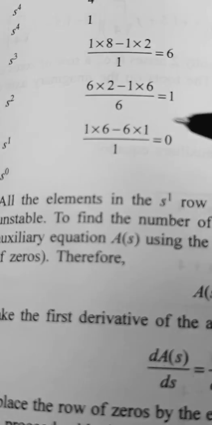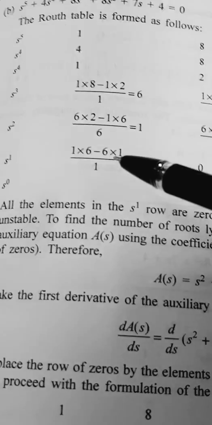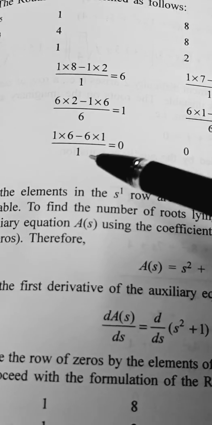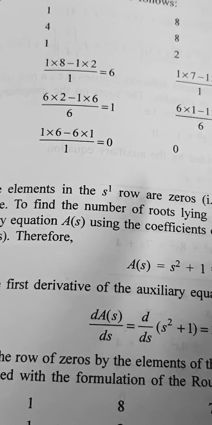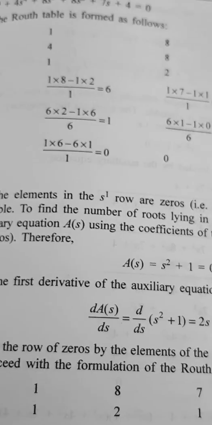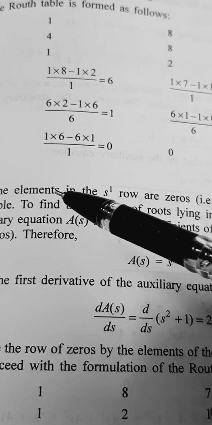Now when you are coming to s raised to 1, the first term is 0, next term also 0. So the difficulty 2 happens. All the elements in a row are 0, so you cannot proceed.